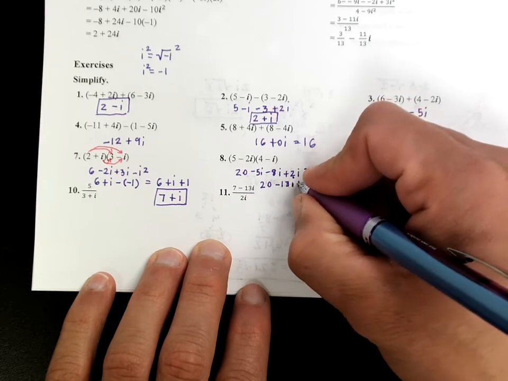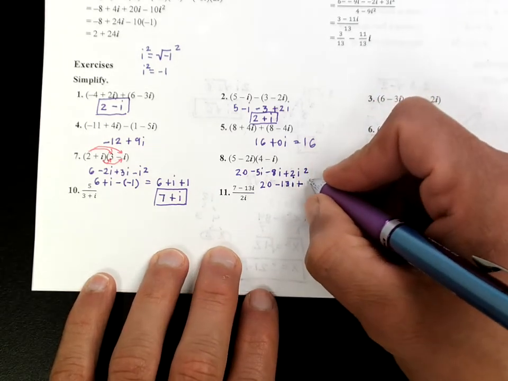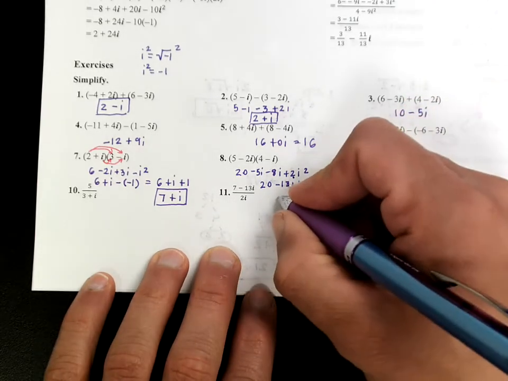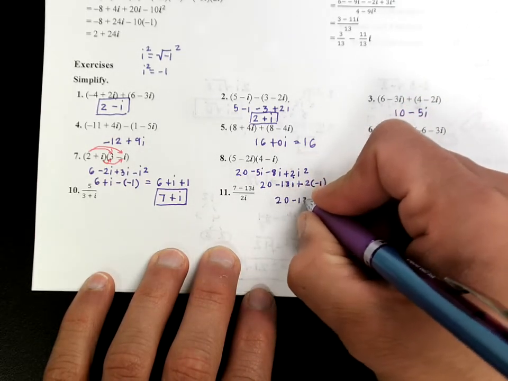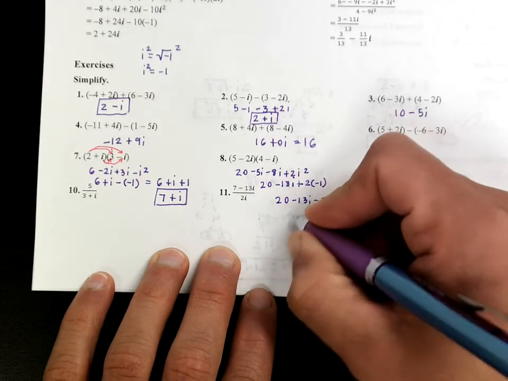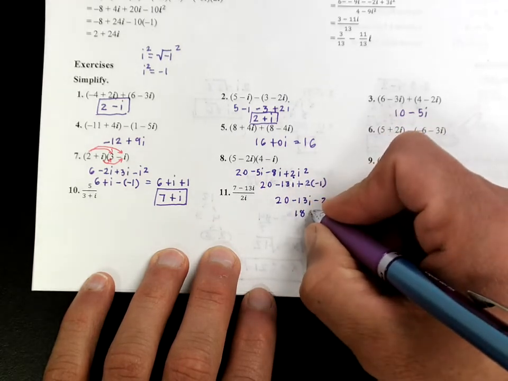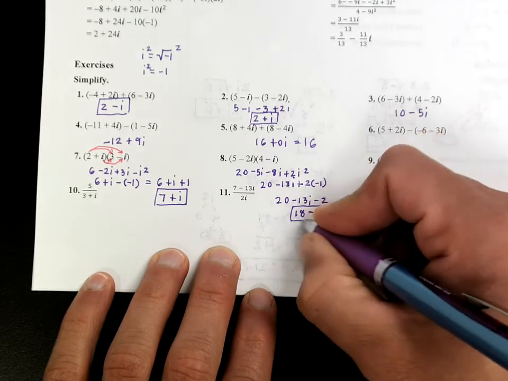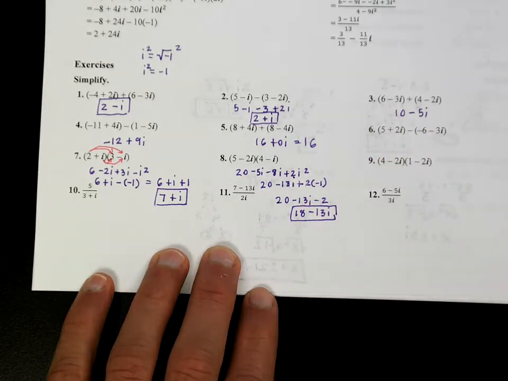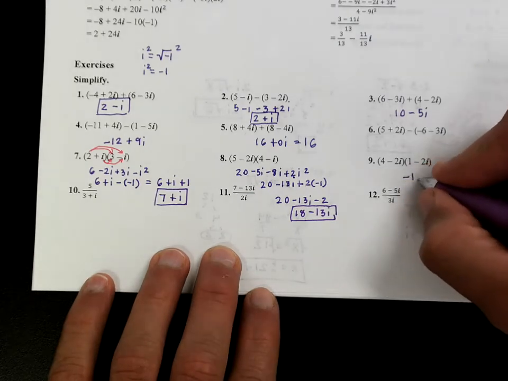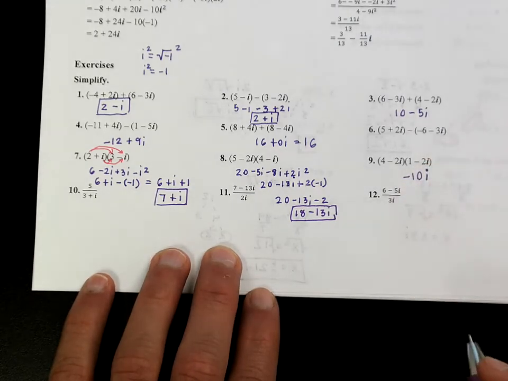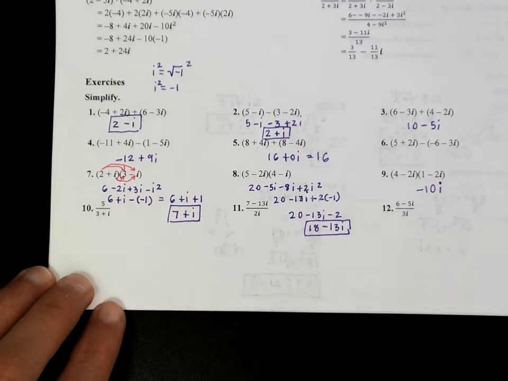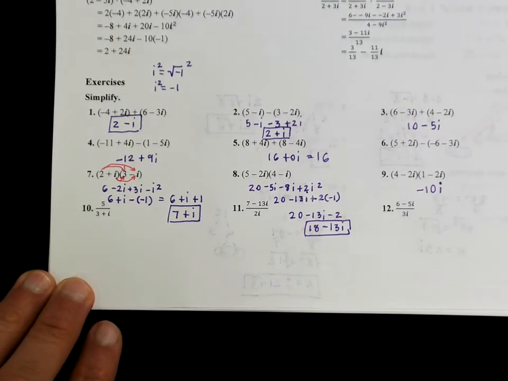And on this one, remember i squared is a negative 1. So this is really 2 times negative 1. Okay. So I have 20 minus 13i minus 2, which is 18 minus 13i. Okay, if you want to try number 9 on your own, this actually just gives you a negative 10i. So try number 9 on your own, see if you can get it. Now, we're going to go ahead and move on to number 10.